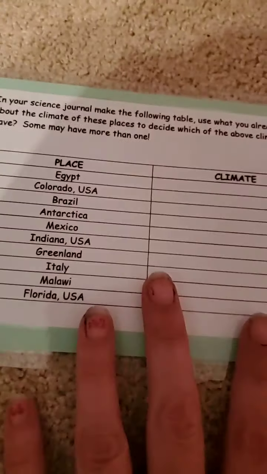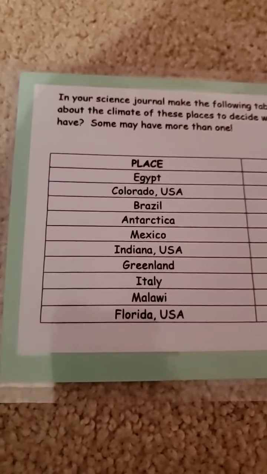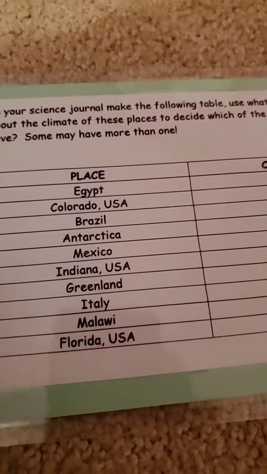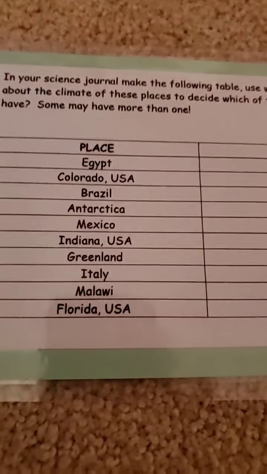And so, based off what we know, you're going to look at this slide, which I also sent to you guys, and you're going to, sorry, my nails are dirty, guys. I was planting some flowers today. Anyways, you're going to be looking at these locations and telling me what kind of temperature it has. So based off of the information that you already have, you would answer these and you would write that down.